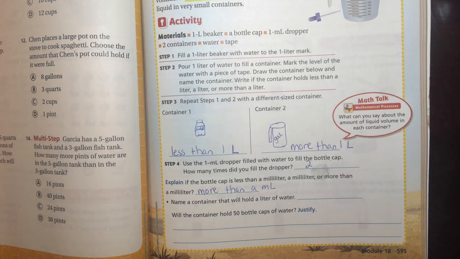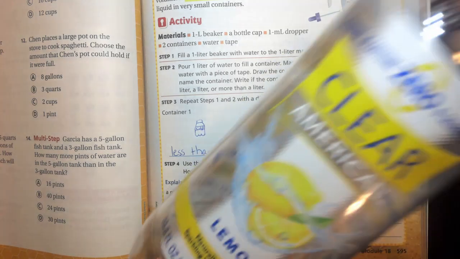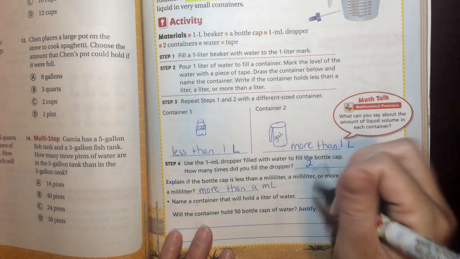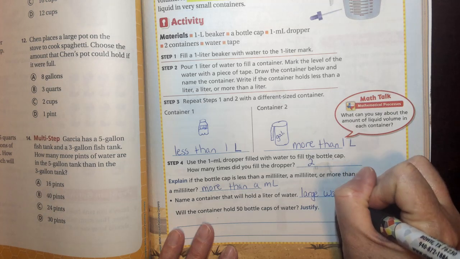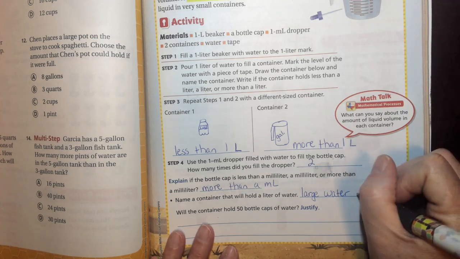Name a container that will hold a liter of water. Well, a large water bottle, we'll say that. These are the really big flavored waters.